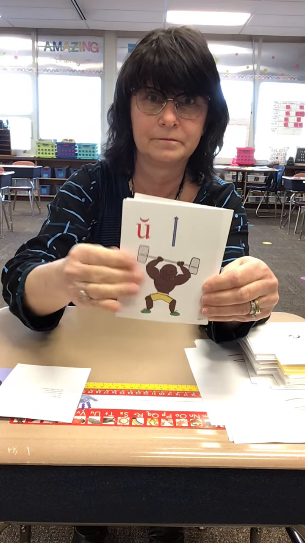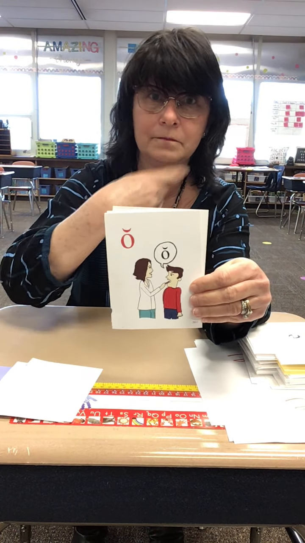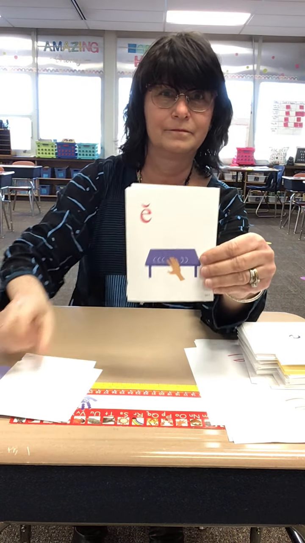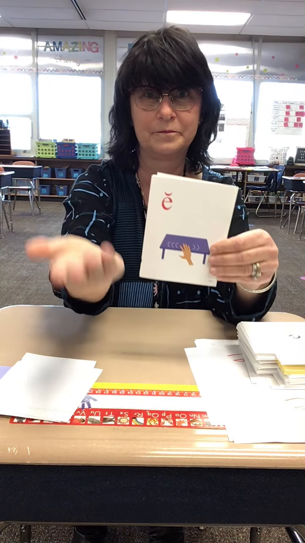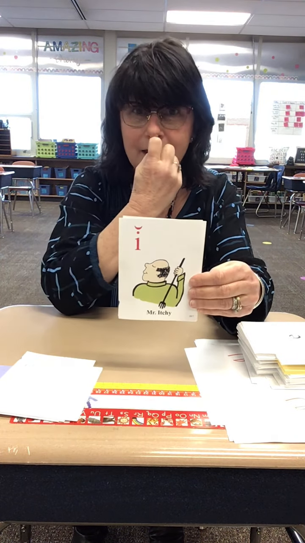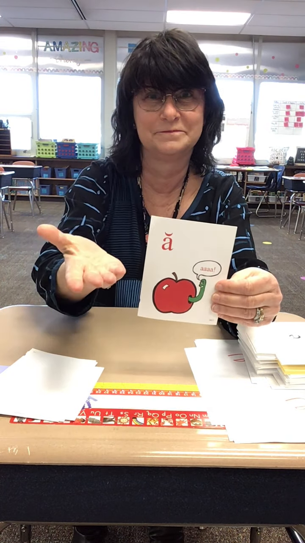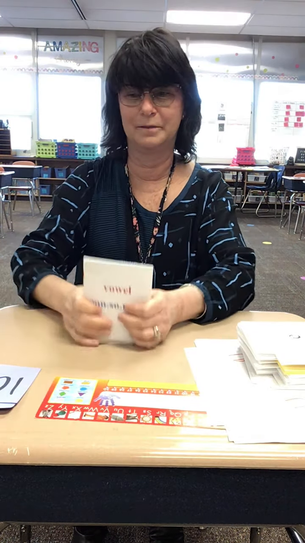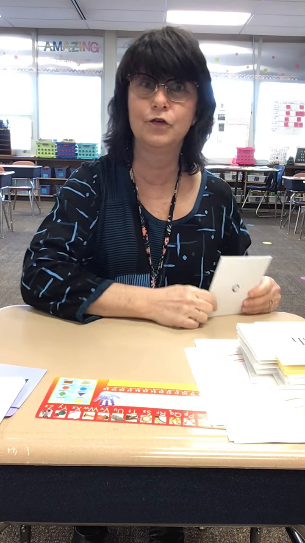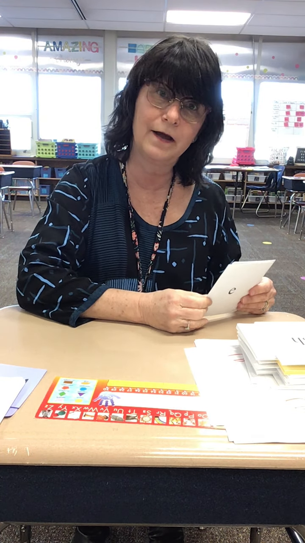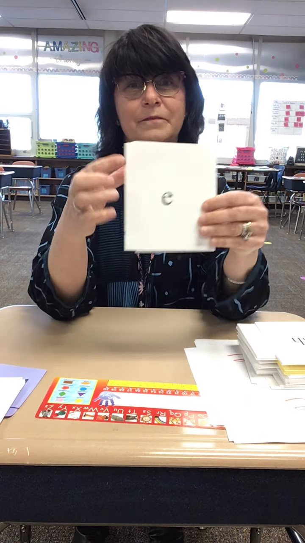A, I, and A. Very good job. All right, let's do both of the vowel sounds, the short sound and the long sound.